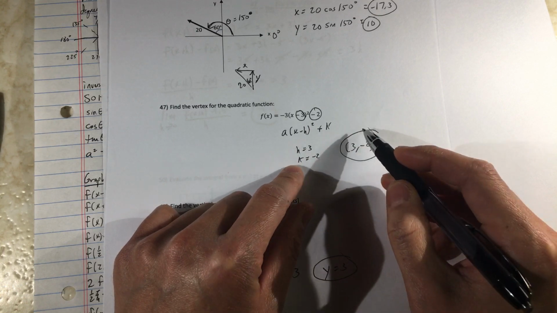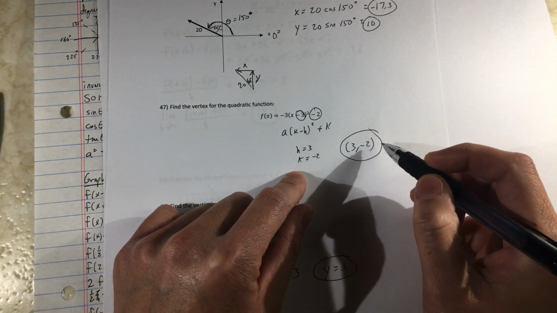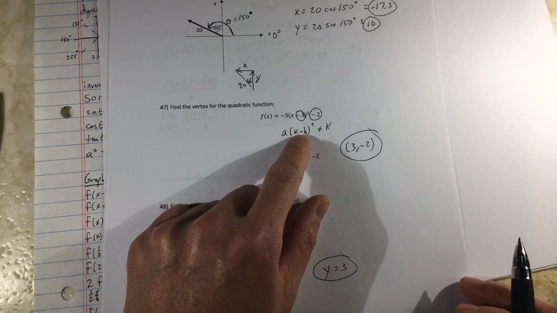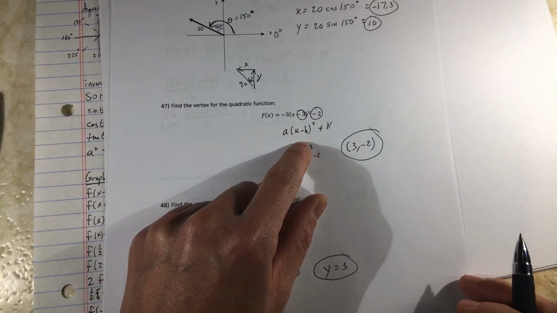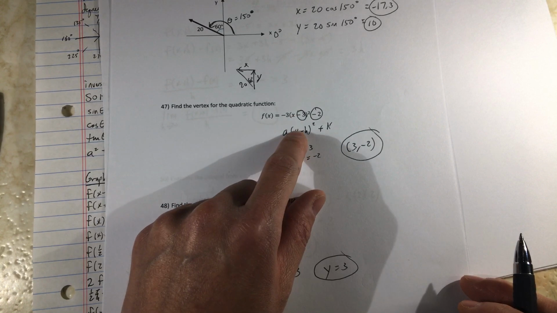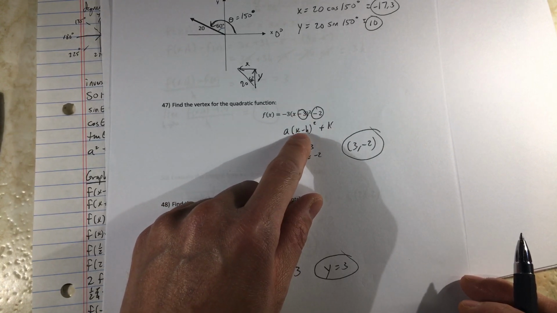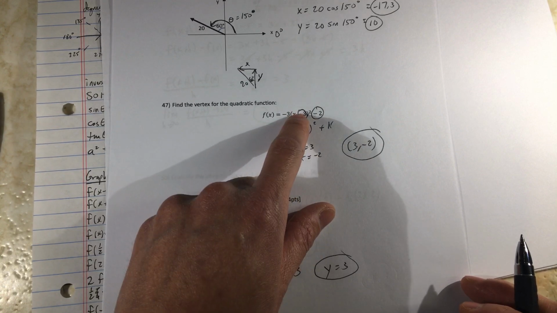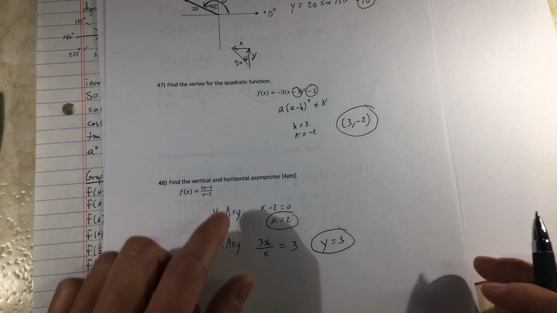So if you go right 3 and 2 down, your vertex will be at 3 comma negative 2. Okay, so there's a negative sign already in here. So if you see a minus 3, that means h is 3. If it's plus 3, that means, since it's x minus h, you have a double negative, so h has to be negative if you see a plus in that position right there.